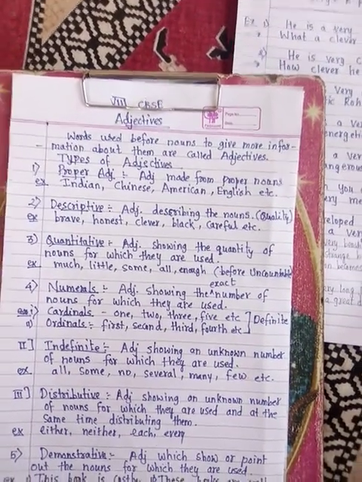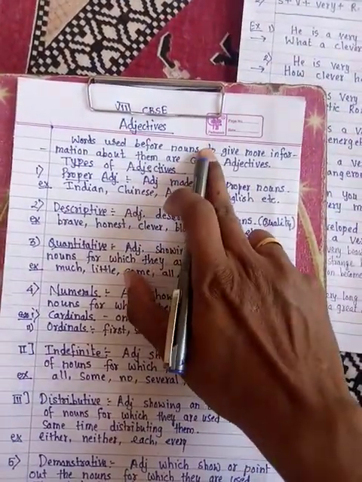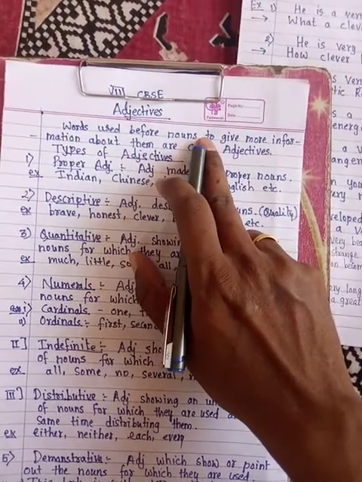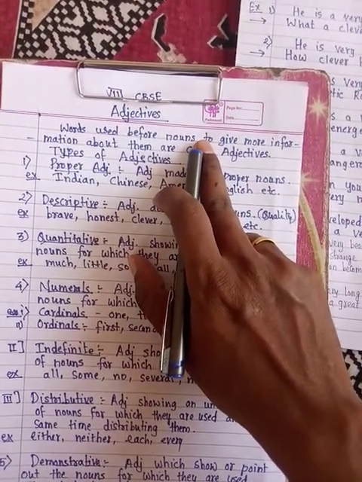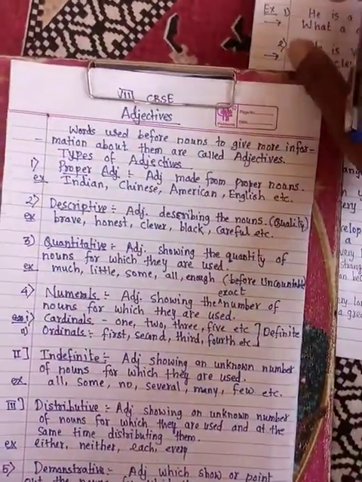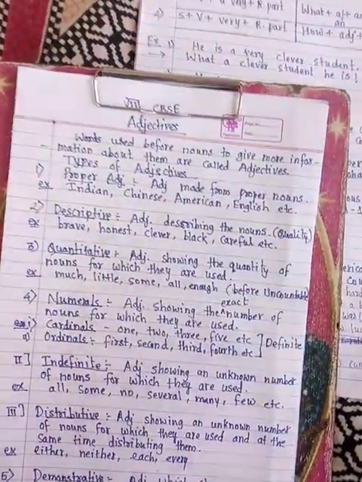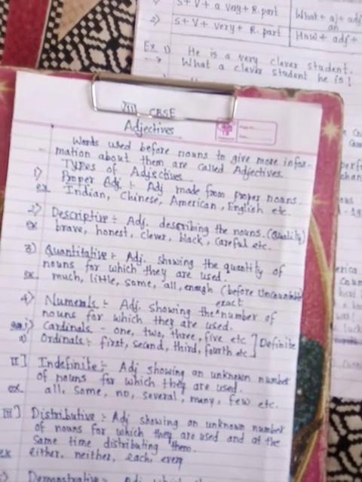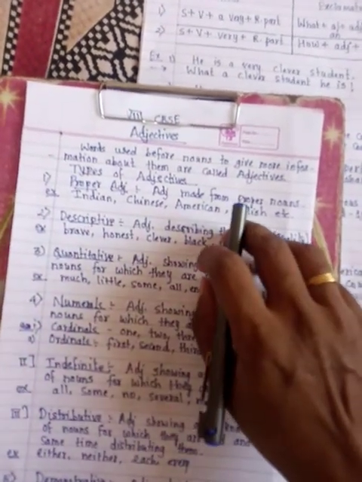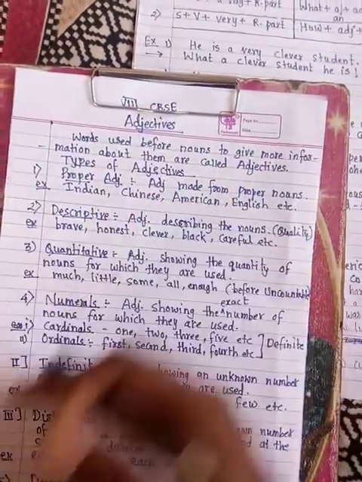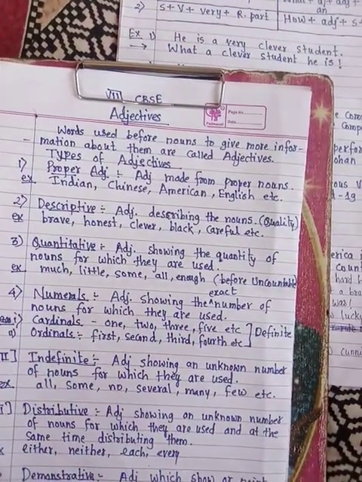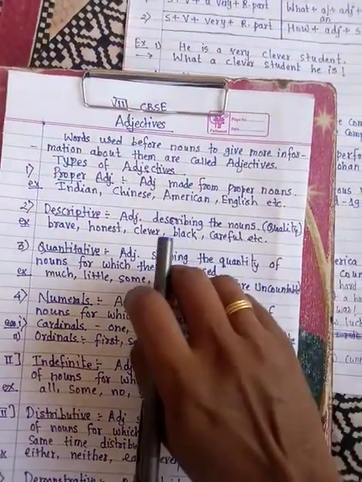Students, you already know adjectives are words used before nouns. Means those words which are used to show information about nouns. Something more is told about nouns and those words are called adjectives. Now, based on the form of adjectives, there are many types of adjectives.